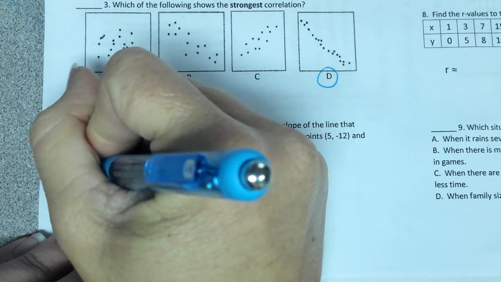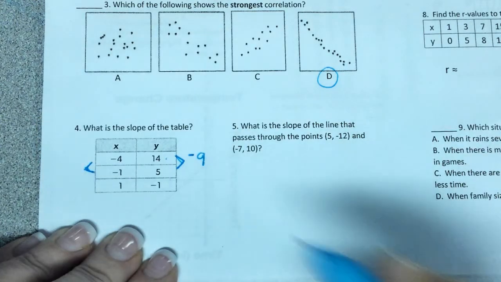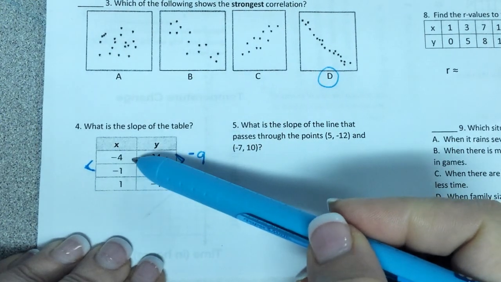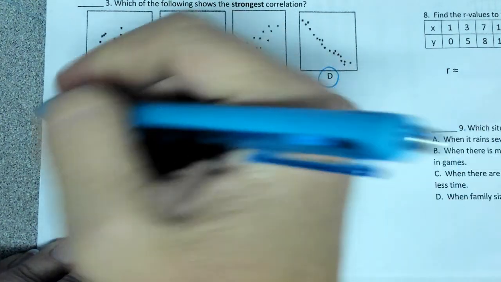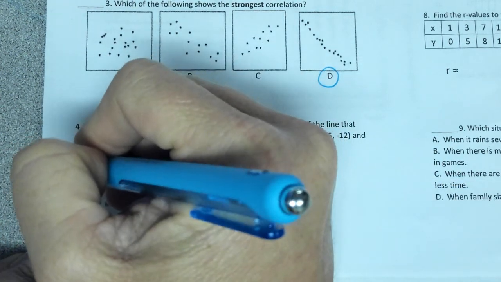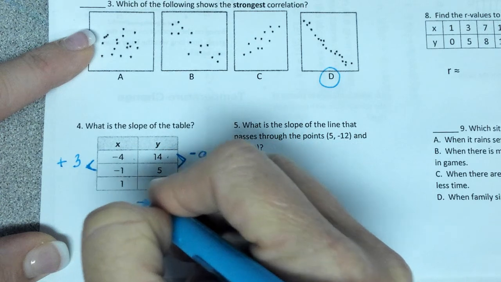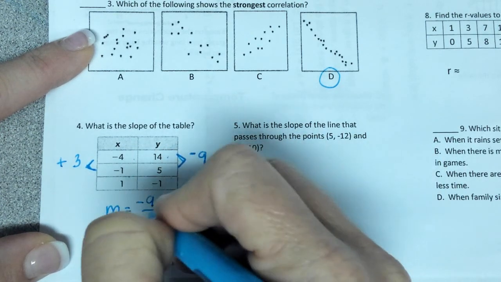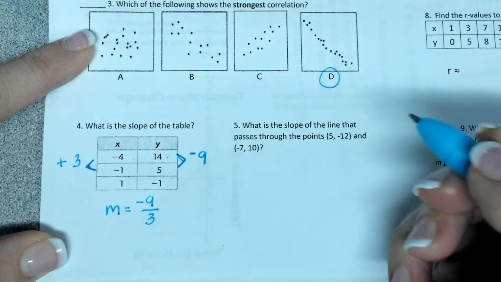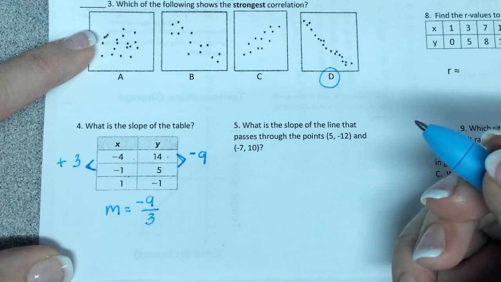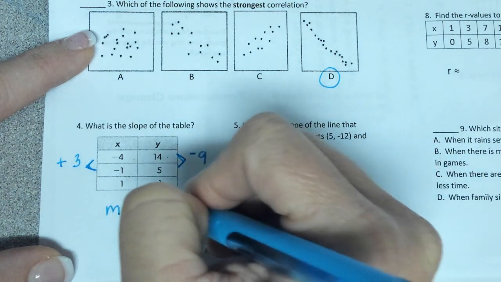Okay, so then for our x values, they're going from -4 to -1, so they're increasing by 3. Very good. So that means my slope, my m, equals -9, that's my delta y, over my delta x, which is 3. And what's -9 divided by 3? -3.